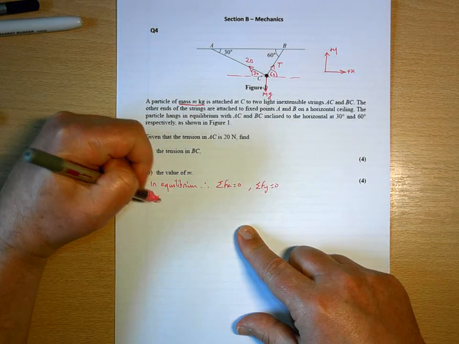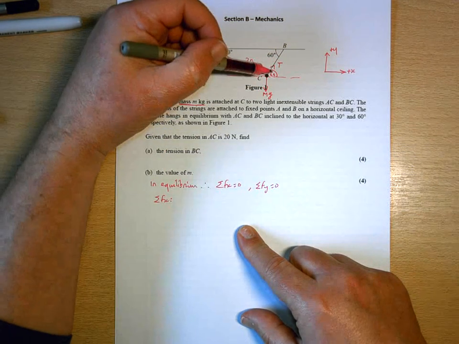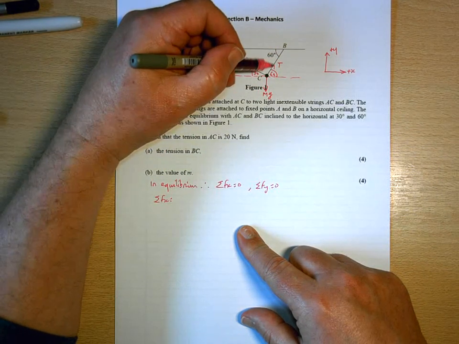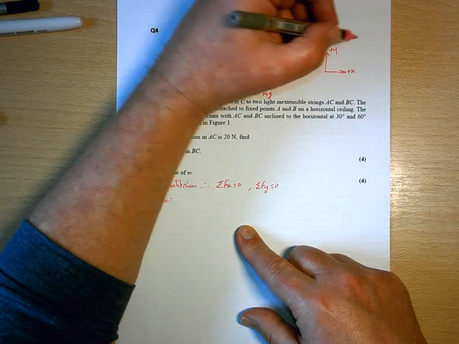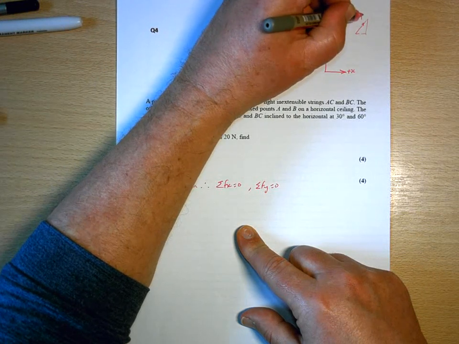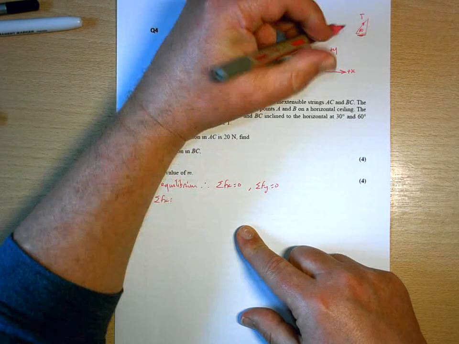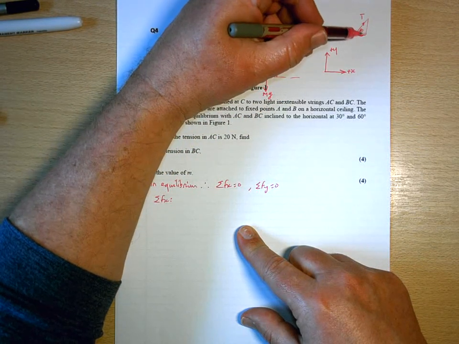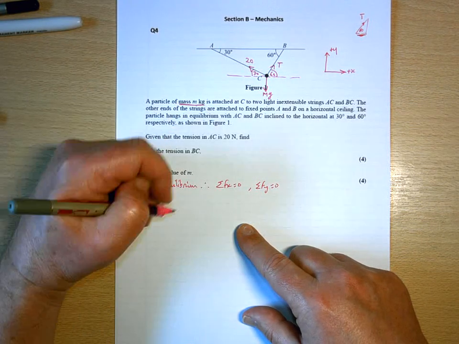So if I sum my x forces, first of all, for the tension here, the x component is going to be along here. So if you imagine that I'm making a right angle triangle where that is T and that is 60, this here is going to be the adjacent to 60, so it's going to be adjacent over hypotenuse, which is cos.